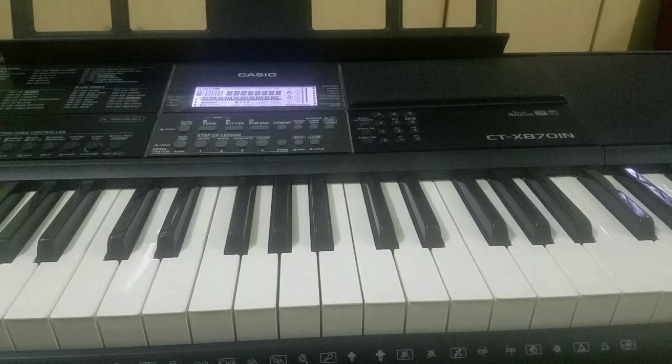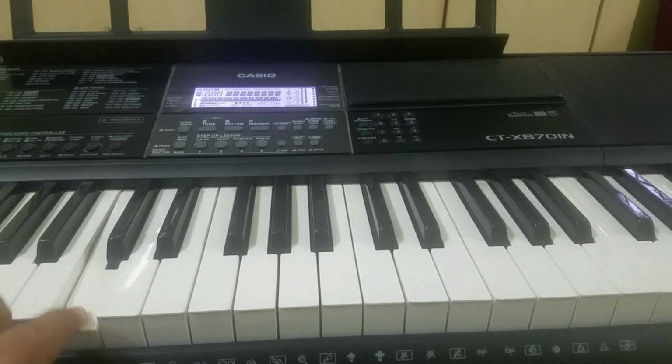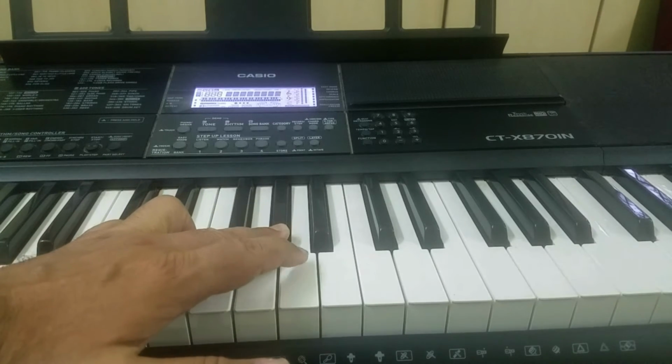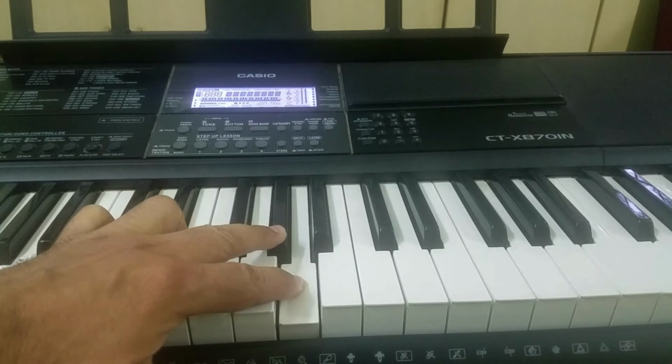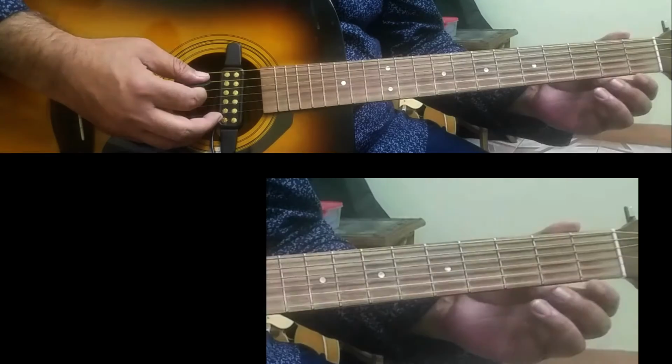Let's see some examples of semitones on the keyboard. B and C, F and F sharp, G sharp and A. All these have semitone intervals as they do not have any other key or note in between them. Now back to guitar.